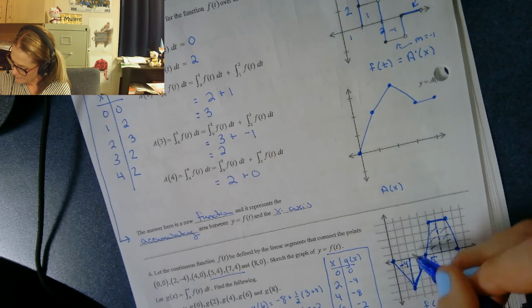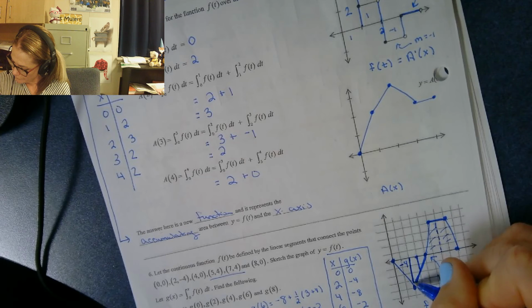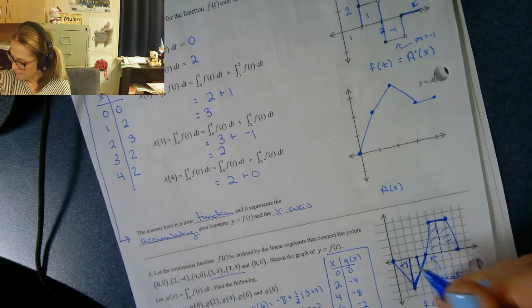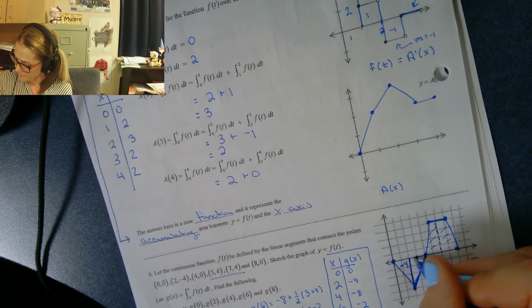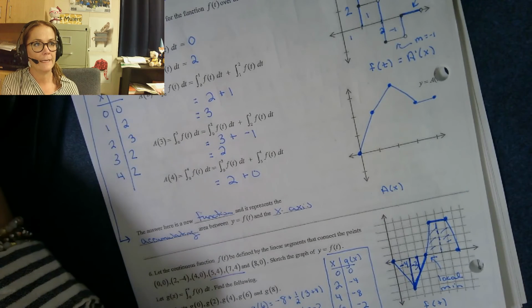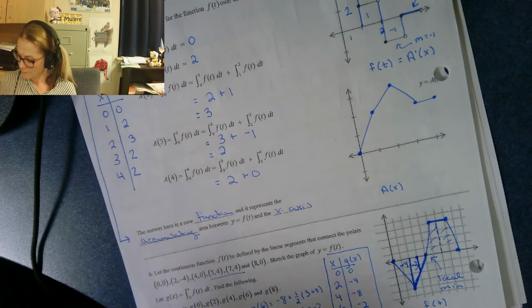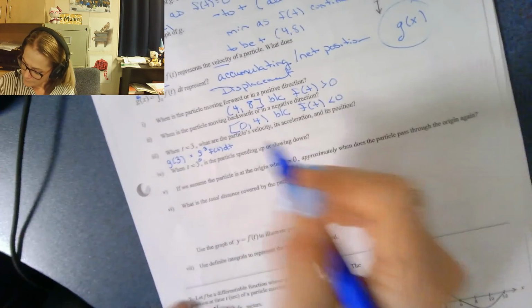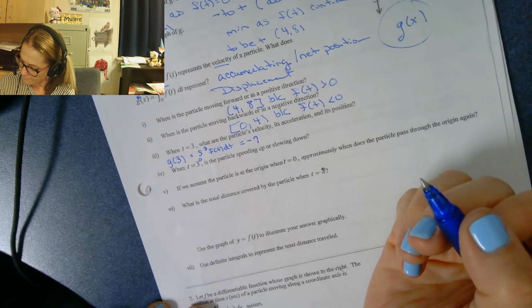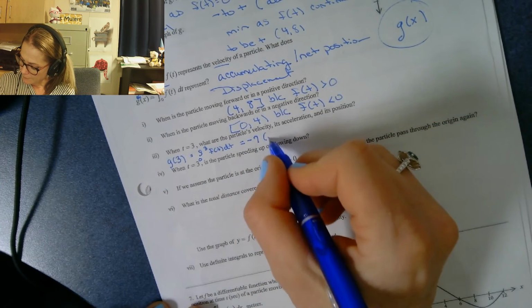And then this, as a trapezoid, is 1, 2, 3, no, 4. 4, 2, that's 6. And then 6 by 1 is 6, divided by 2 is negative 3. All right, so g of 3 is negative 7. So let's go back over here. g of 3 is negative 7. All right, that's your position.